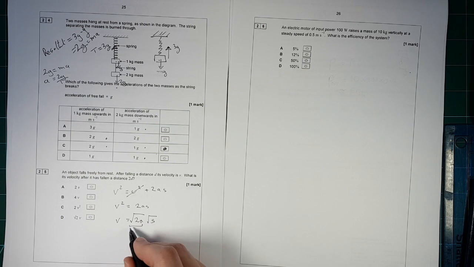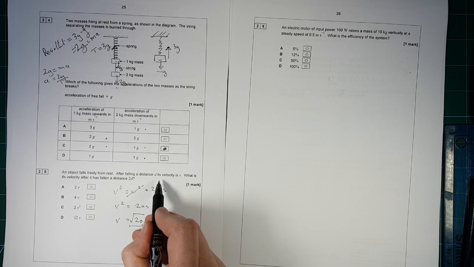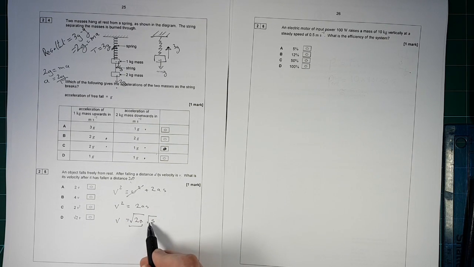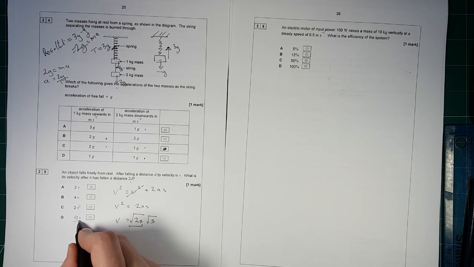So that's a constant, because acceleration due to free fall is a constant. So v is proportional to the square root of the distance. So if we double the distance, we're going to put 2 in there, which means that we're going to get a root 2 there, so it's got to be that one there.